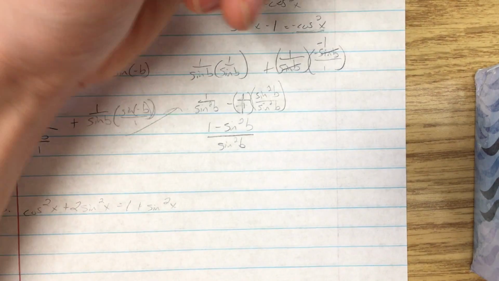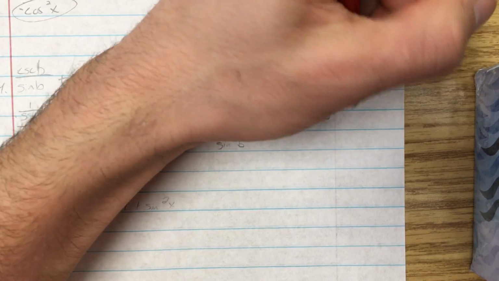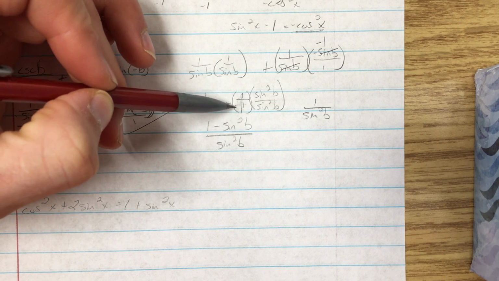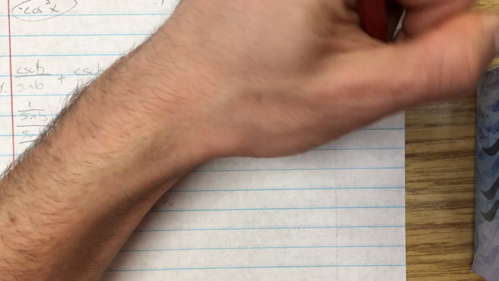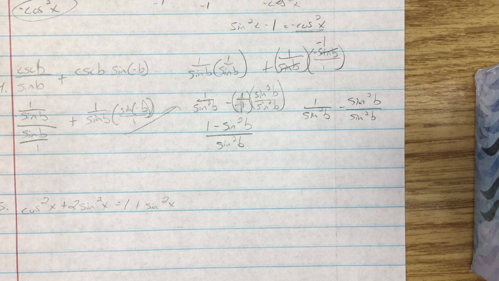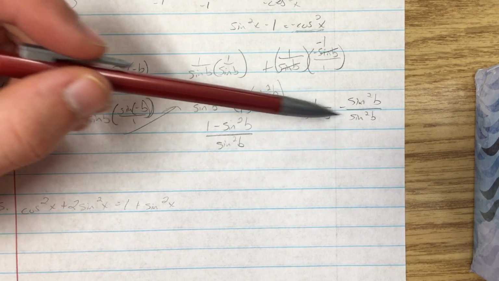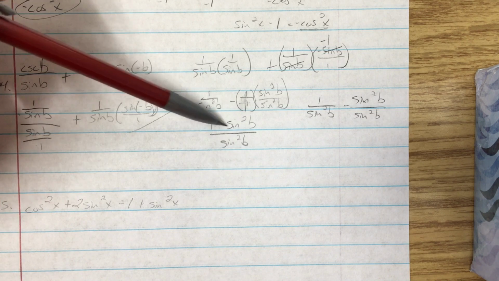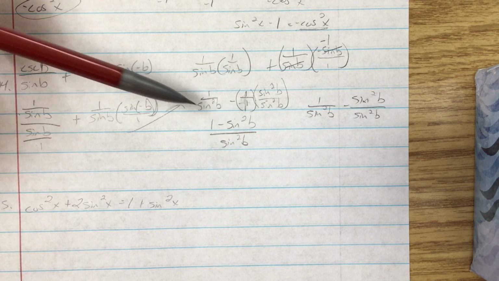And to the side, let me show you what went down right there. So I've got 1 over sine squared b. And when I multiply this over here now, it's going to be minus sine squared b over sine squared b. So once I gained common denominators, these are both the same denominators. You write it under one fraction and you combine their numerators. That's all I've done. I've taken these two separate fractions and made them into one because I have common denominators.